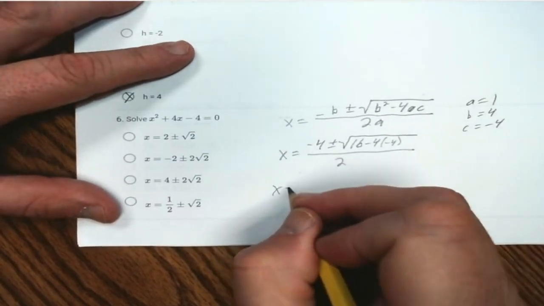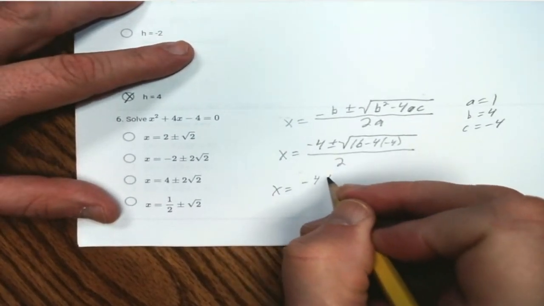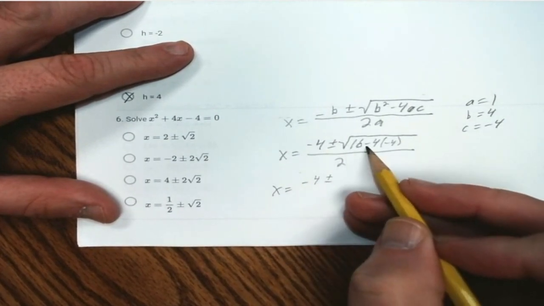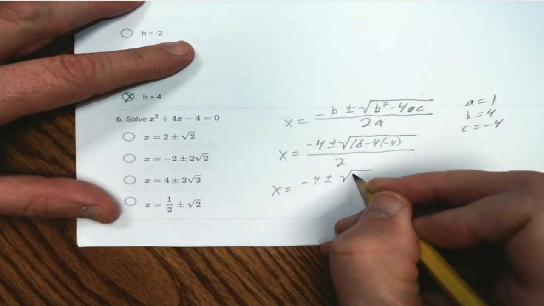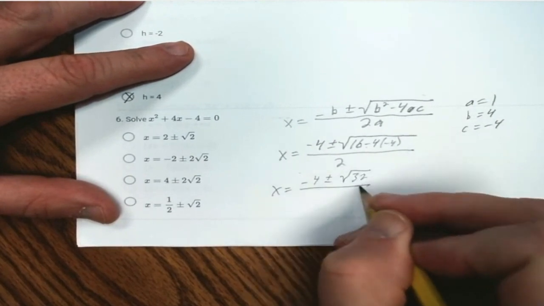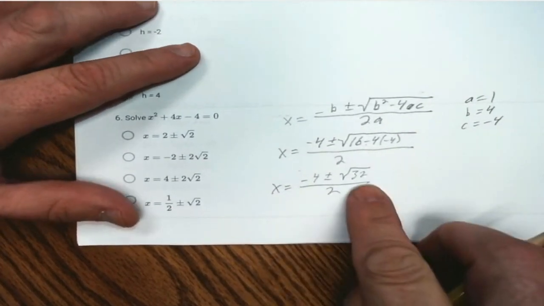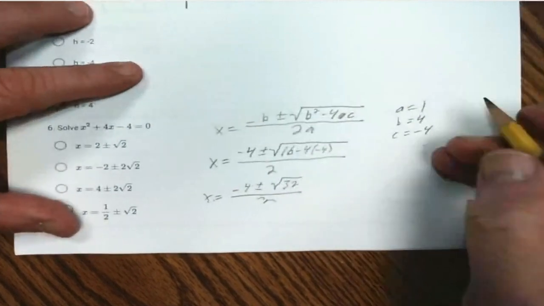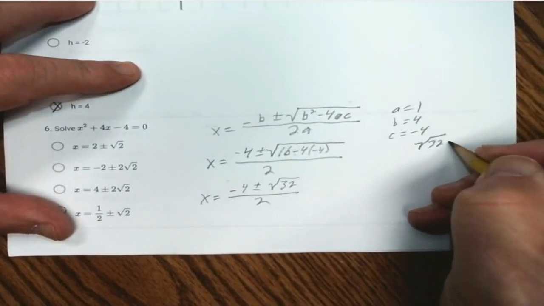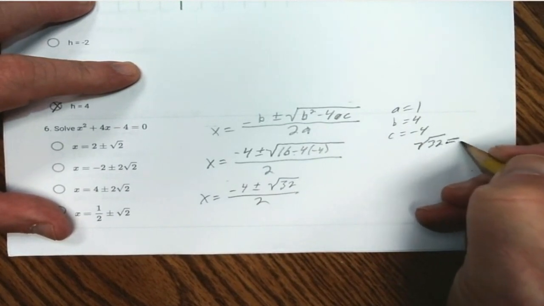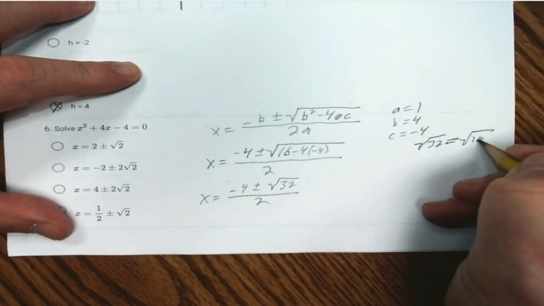So if we simplify, negative 4 plus or minus the square root of 16 minus negative 16. That's the square root of 32 over 2. The square root of 32 is the same as the square root of 16 times 2.